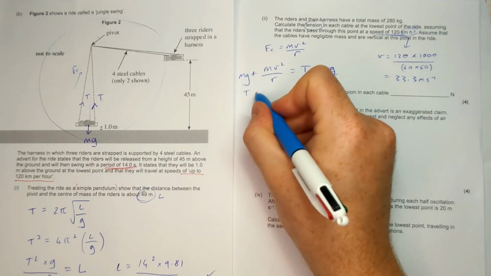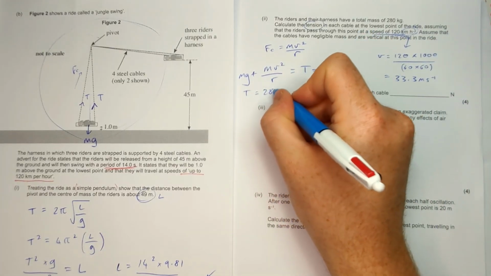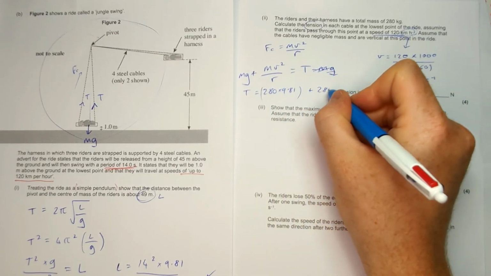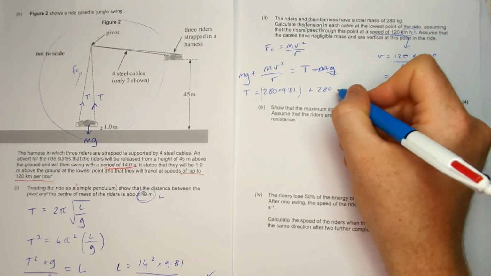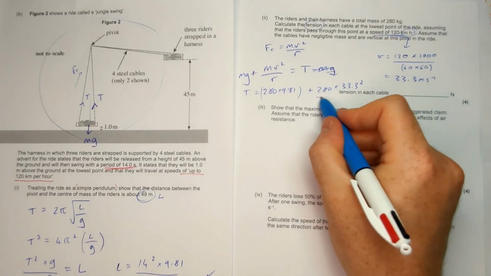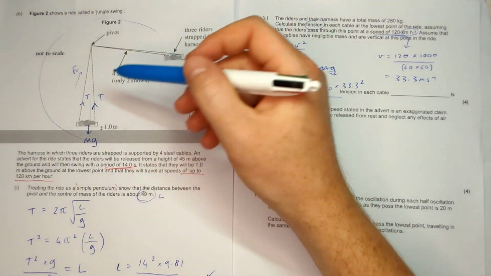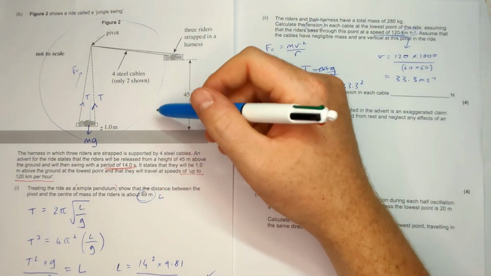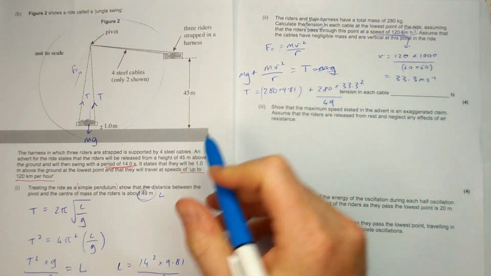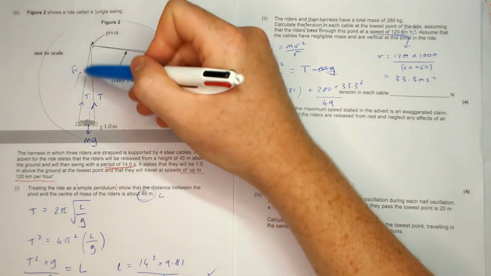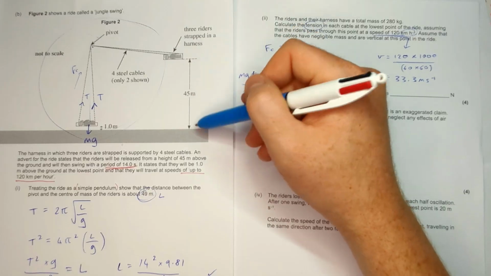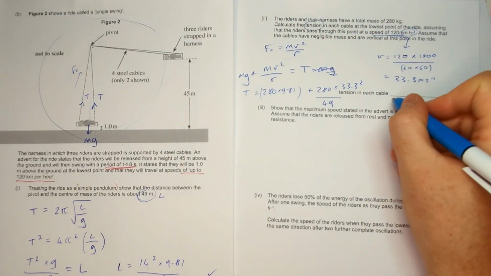So to find what T is, let's do mg, so 280 times g, then plus 280 again. I guess you could factorize that out, couldn't you? I run out of room here, 33.3 squared, that's the speed, and divided by r. Now r, the radius, is going to be the thing we've just worked out basically. So r here is 49 because you've worked that out earlier. That's the distance between the pivot and the center of mass of the people, not this bit here. That's different. That's from there to the ground. So if you do all that, you should get an answer.